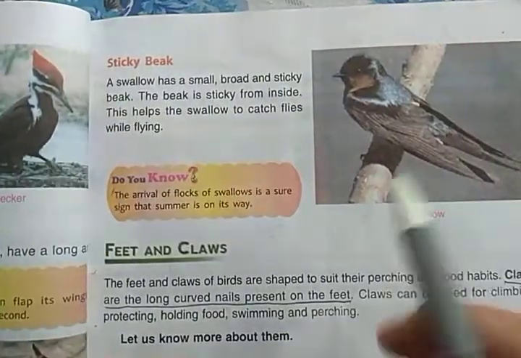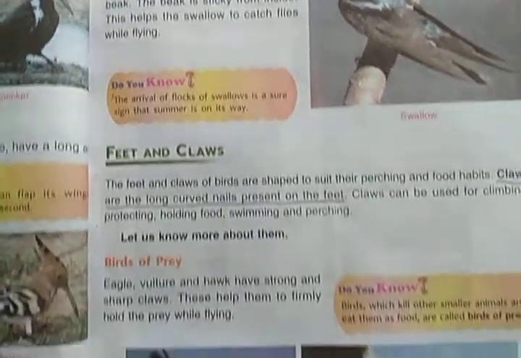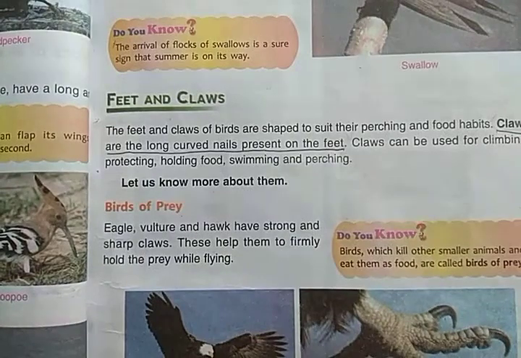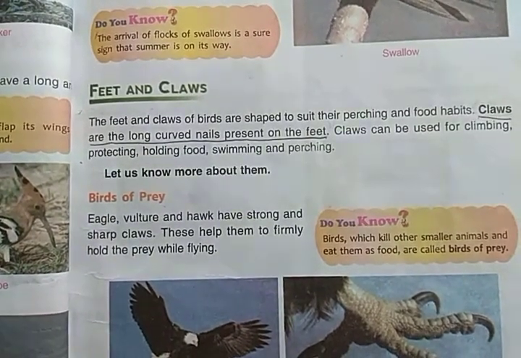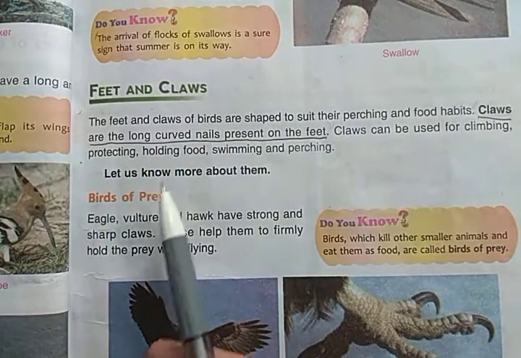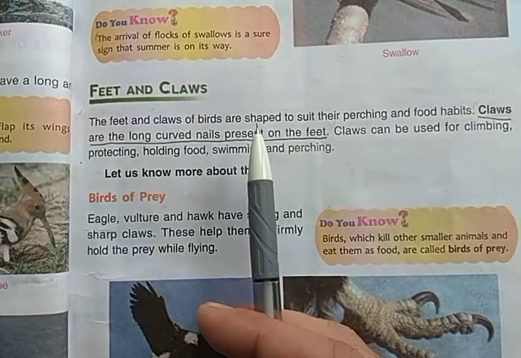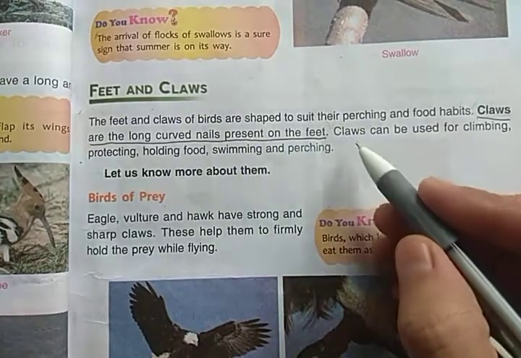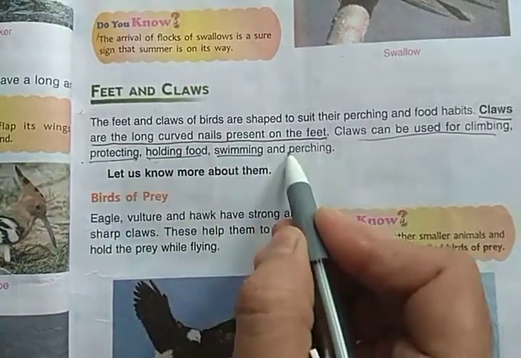And then we discussed the sticky beak. Swallow has the sticky beak. And then we discussed the feet and claws of the different types of birds. Claws are the long curved nails present on the feet. And what are the uses of these claws? Claws can be used for climbing, protecting, holding food, swimming and perching.